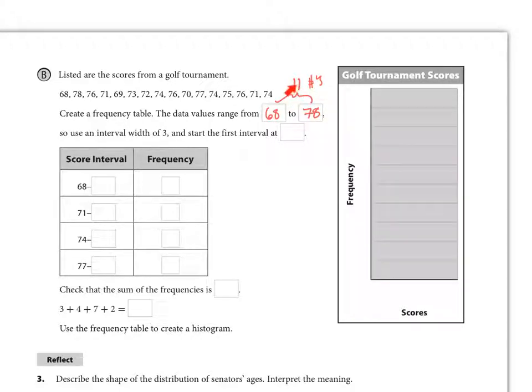If I did 4, about the same, about 3 bars, which is still too little. So 3 is kind of the sweet spot for this range of values. If it's an interval width of 3, that means I'm going to go from 68 to 70 because it includes 68, 69, and 70. Then I have 71 to 73, 74 to 76, and 77 to 79.